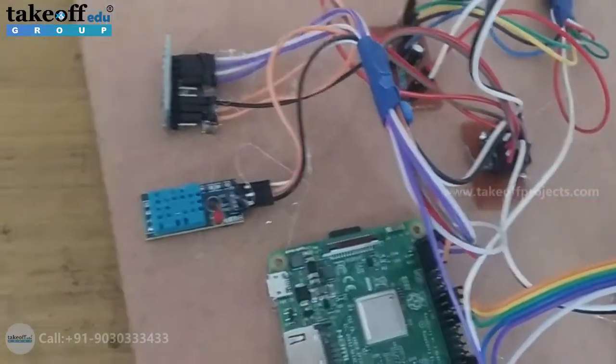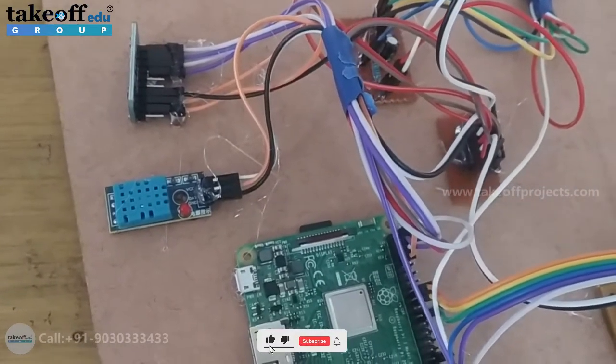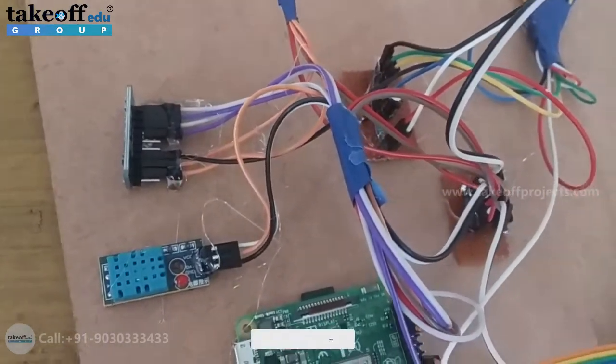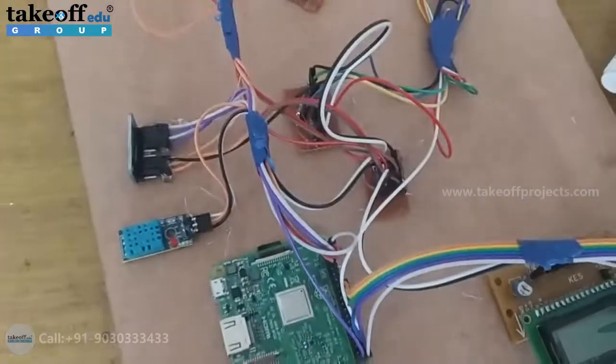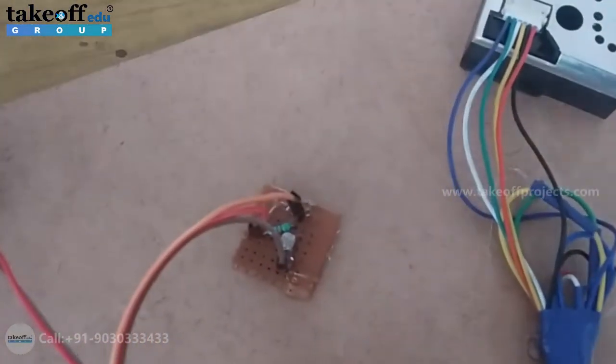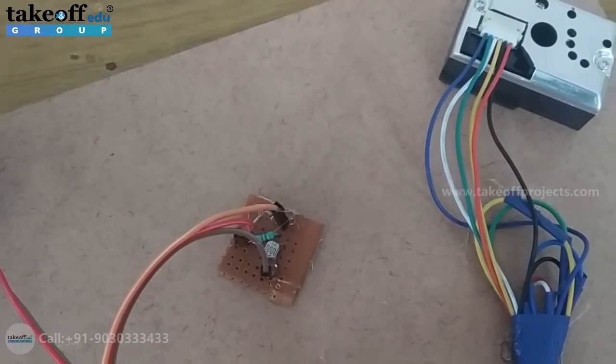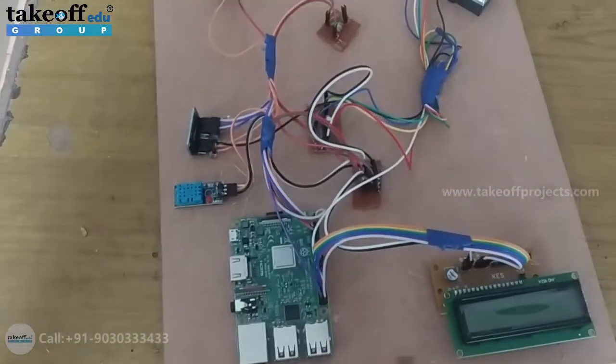And you don't need to do anything for temperature and humidity. It will automatically capture the temperature and humidity values present in its atmosphere. And for the LDR sensor, you can use a flashlight on top of it in order to see the change in values.